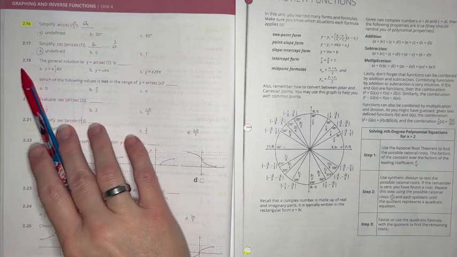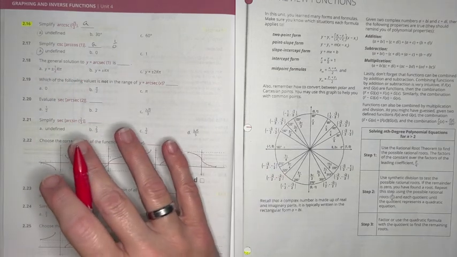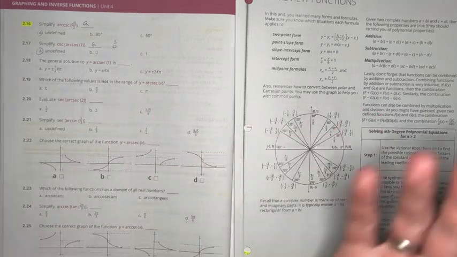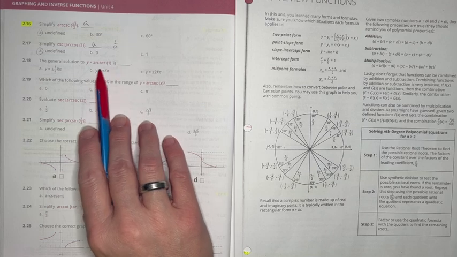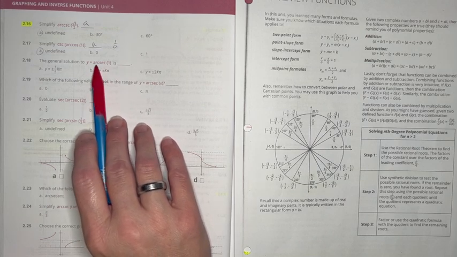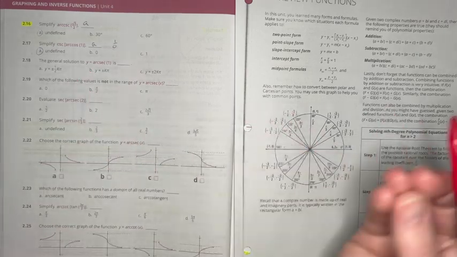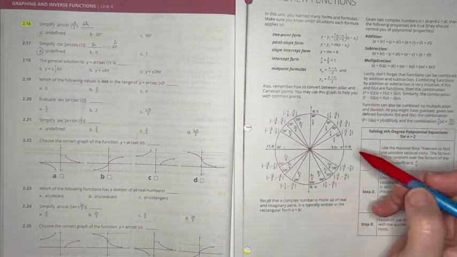Looking at number 18, it says the general solution. So they're asking for, just as you can see, the general solution, not one specific answer, to y equals the arcsecant of 1. Well, the angle whose secant is 1 is the angle whose cosine is 1, right? Because if the cosine is 1, the secant is 1.